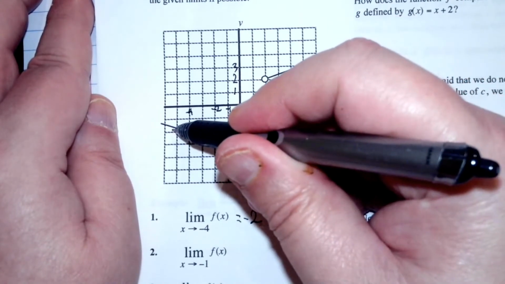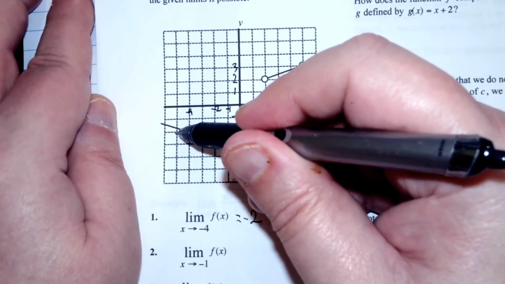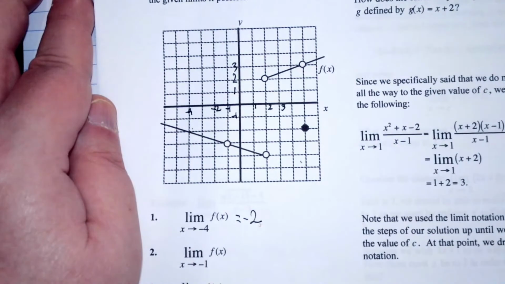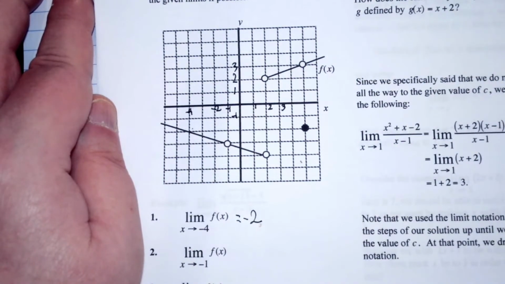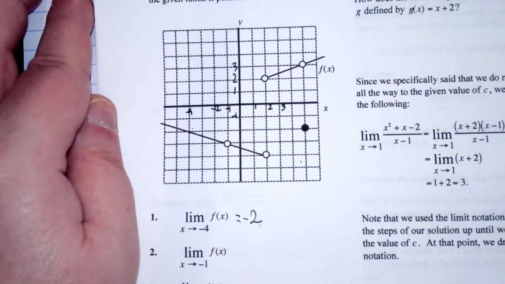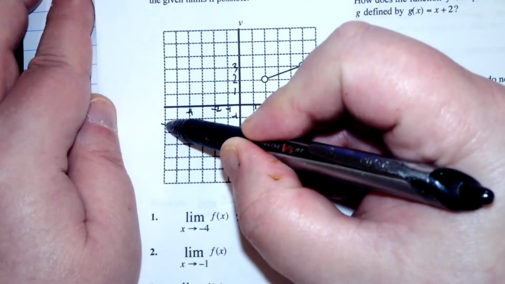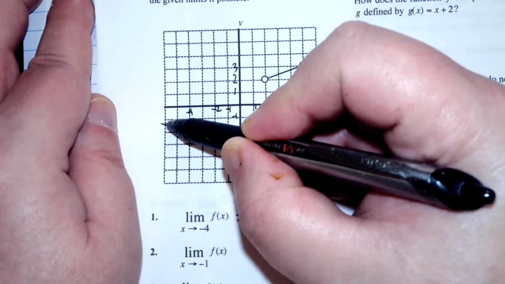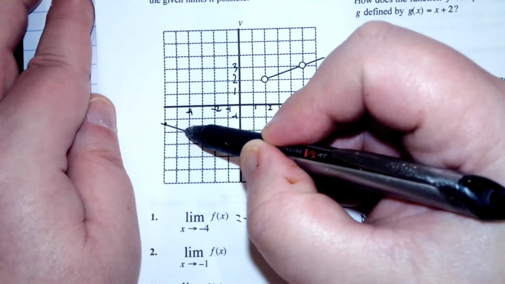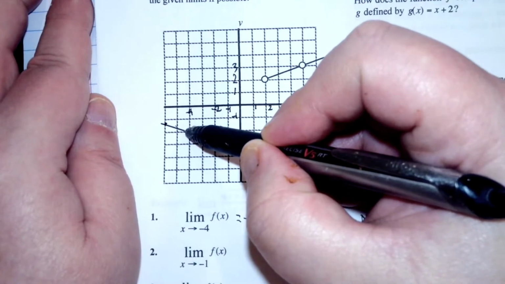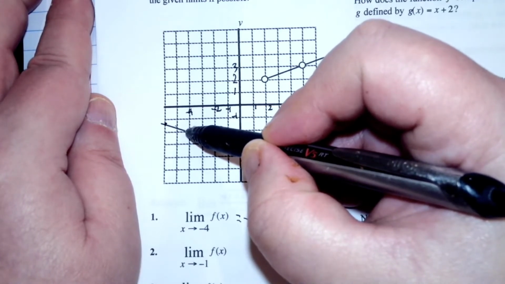The y values can be made as close to negative 2 as we want by choosing x sufficiently close to negative 4. Here the y value isn't all that close to negative 2, but if we move on down closer to negative 1, the y value is quite a bit closer to negative 2.